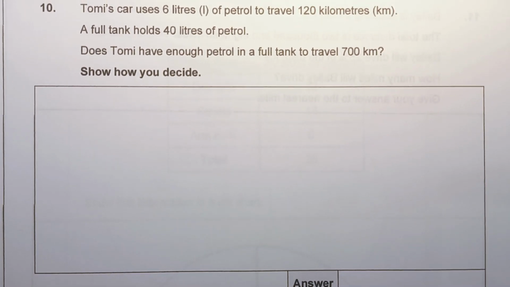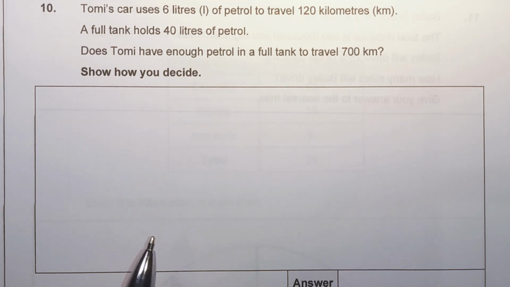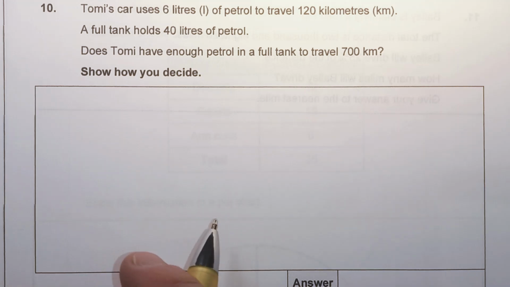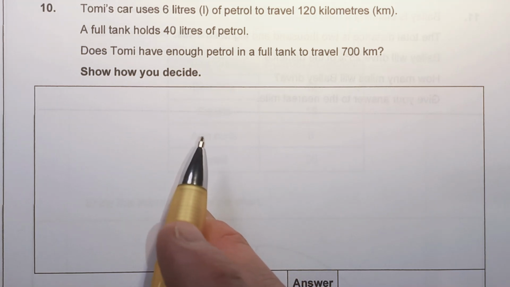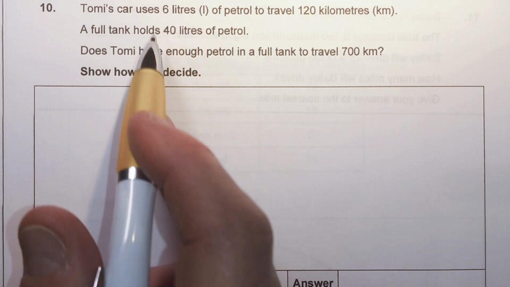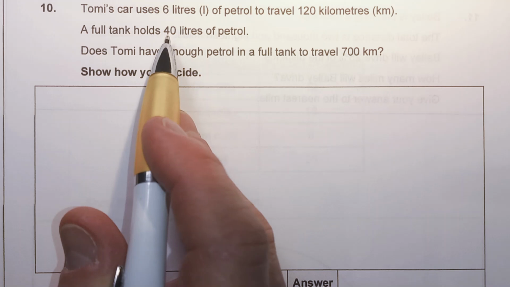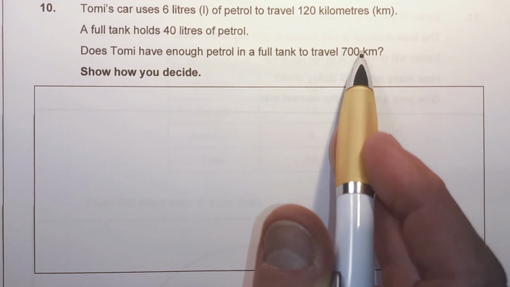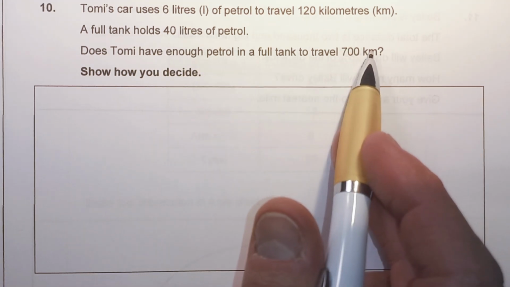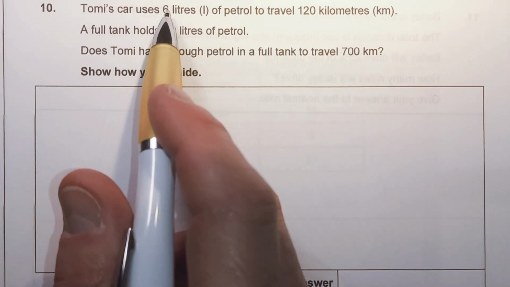Okay, question 10. Tommy's car uses 6 litres of petrol to travel 120 kilometres. A full tank holds 40 litres of petrol. Does Tommy have enough petrol in a full tank to travel 700 kilometres? Okay, right. We can do this in 2 ways. We can either focus on the litres and work out how much distance you can travel with a full tank of 40 litres, or you can look at the distance and say, well, how many litres would I need to travel this distance?